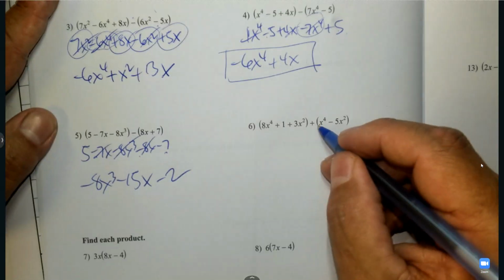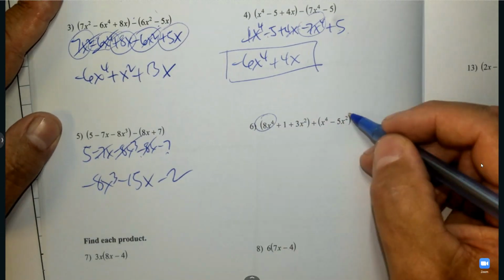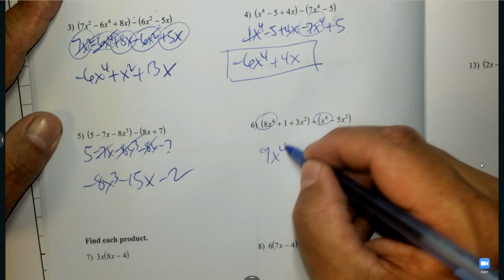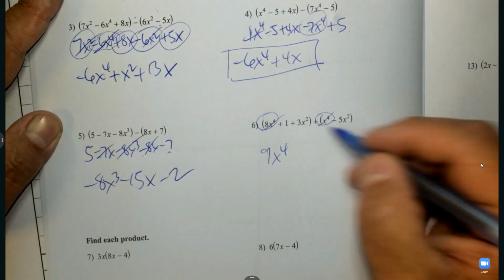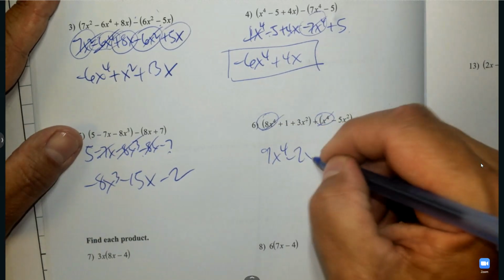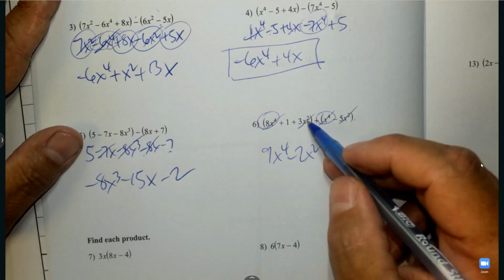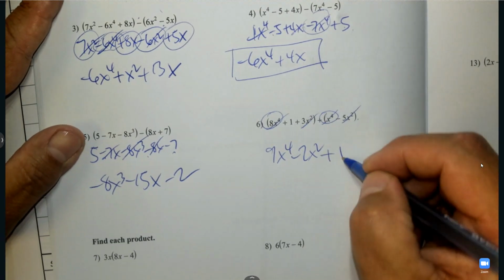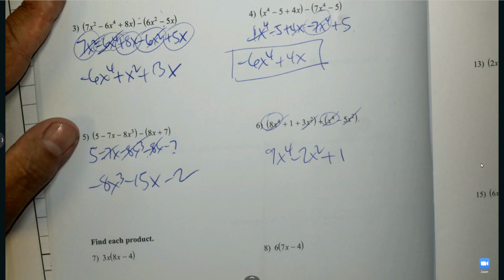You should try it first. Adding, I don't need the extra step. So 8 and 1 more is 9. 3x squared minus 5 is negative 2. And then 1. I don't see anything else with that. Okay, that's adding and subtracting.